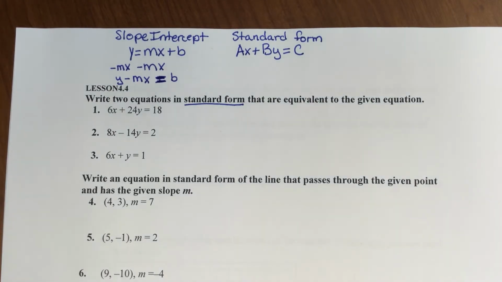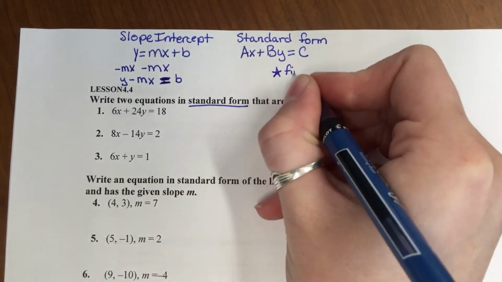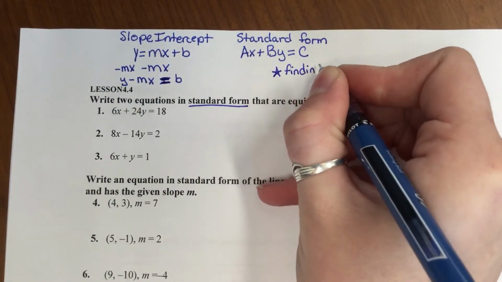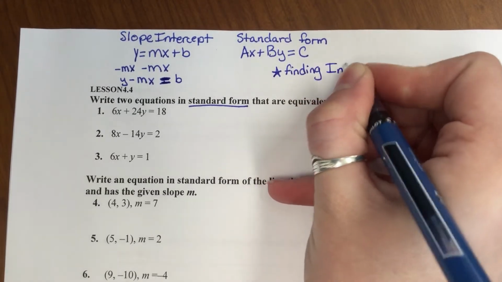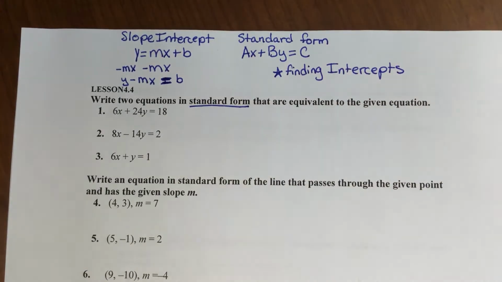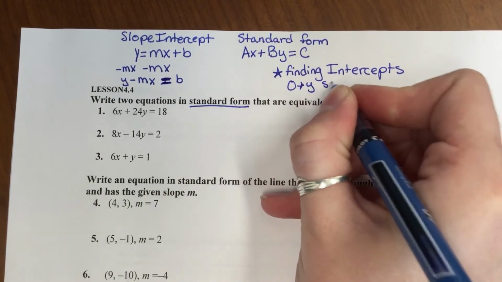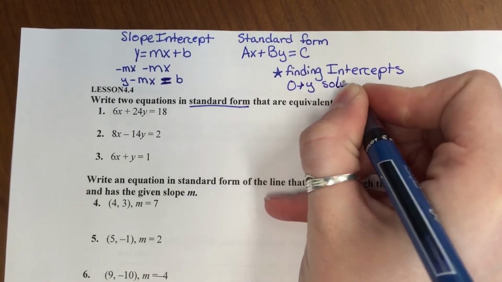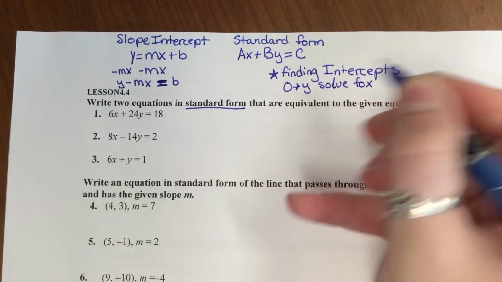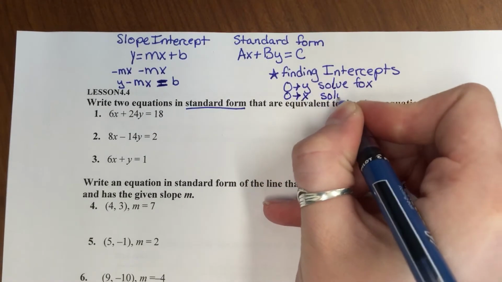The reason that we use standard form is if we're finding intercepts. When you're finding intercepts, you put 0 in for y, solve for x, and put 0 in for x and solve for y.